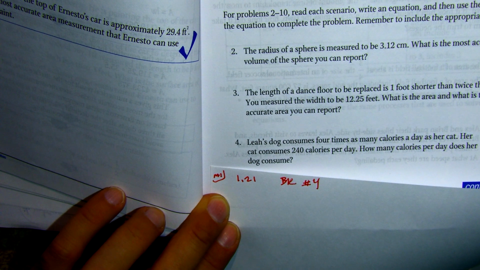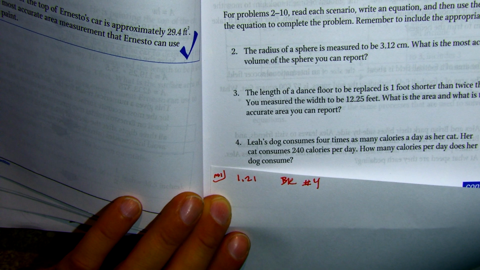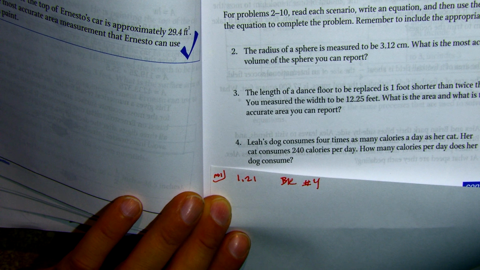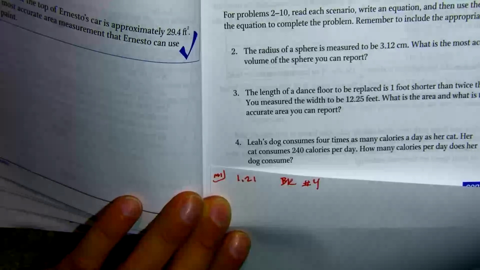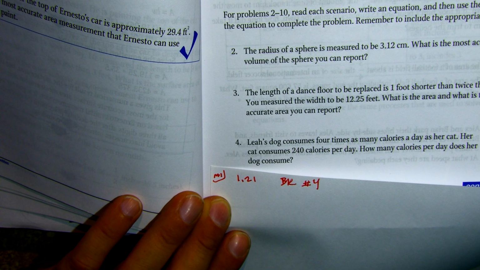Okay. First step, just like every time, we just read it. Let's just read it. Leah's dog costumes. What? Wait. What? Oh, that's why. I was thinking of dog costumes because it's Halloween. That's not right. Ignore that. I will probably get one for my dog, but we'll see.